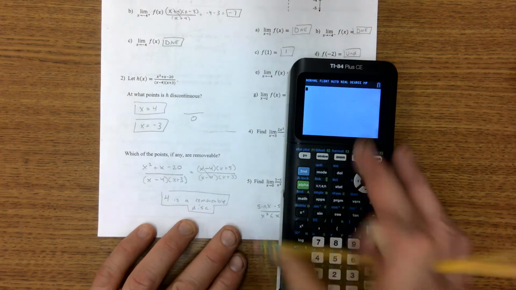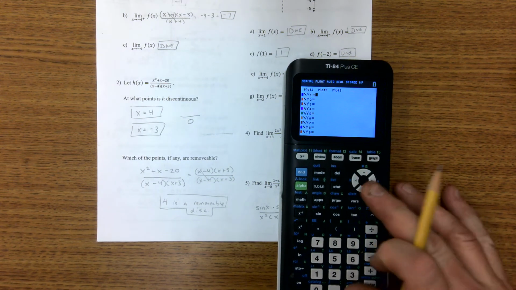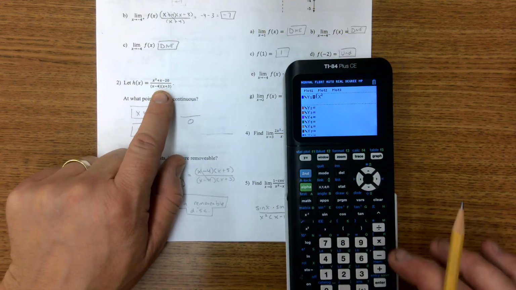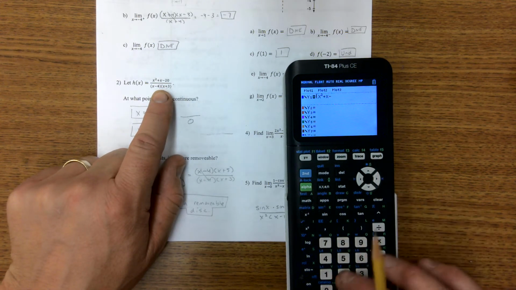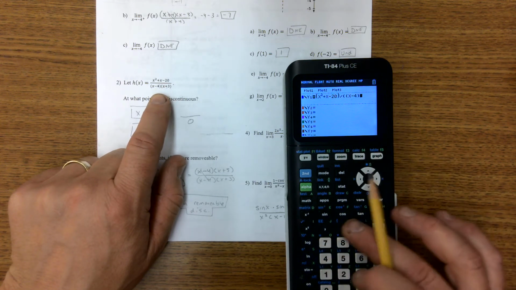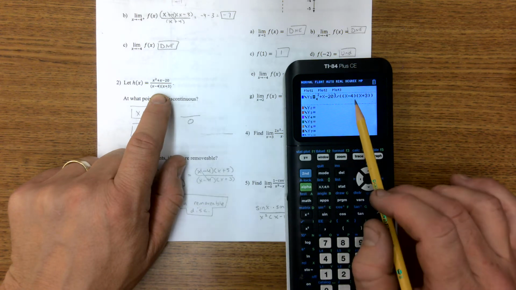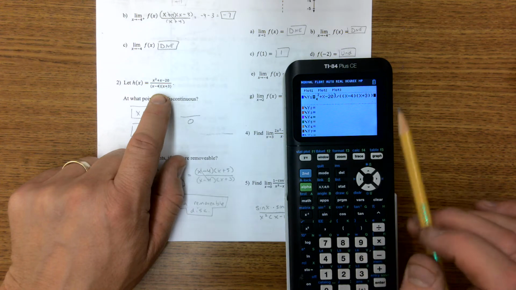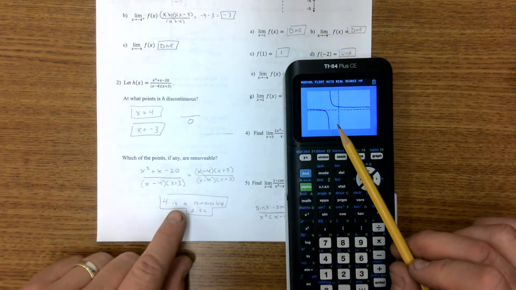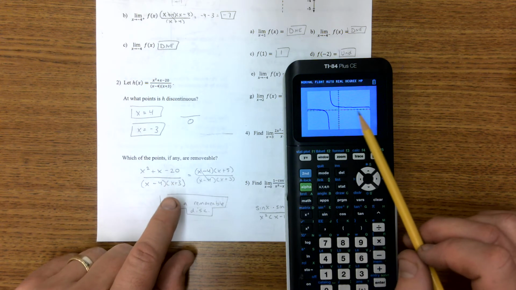So what this means, if we were to graph it, let's look at this graph right here. If you have time on your test, definitely take advantage of this. I'm going to graph the numerator, x squared plus x minus 20, divided by the denominator, which is two things: x minus 4 and x plus 3. Put parentheses around the two parts and around the whole thing. Zoom 6 standard. At -3 there's this asymptote right here, but then there's a hole at 4.